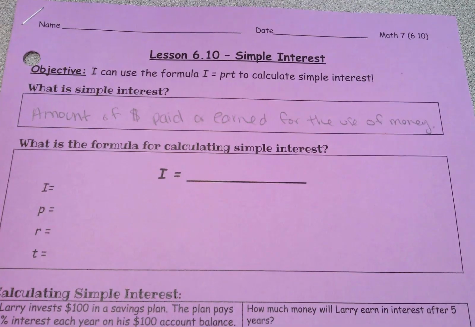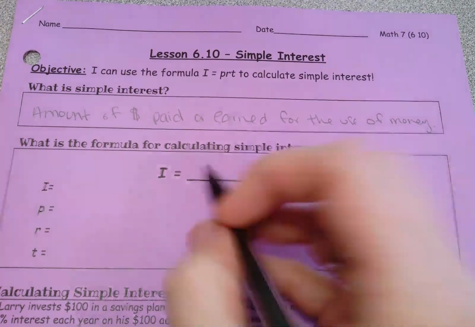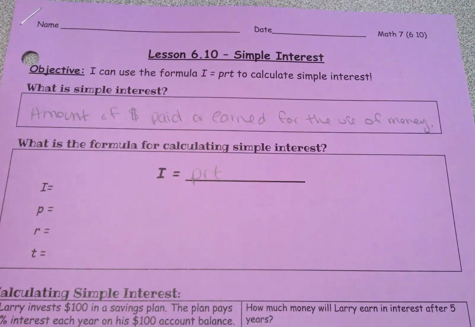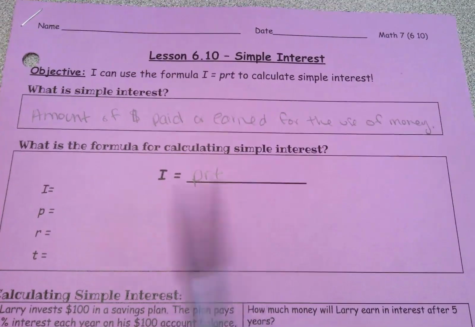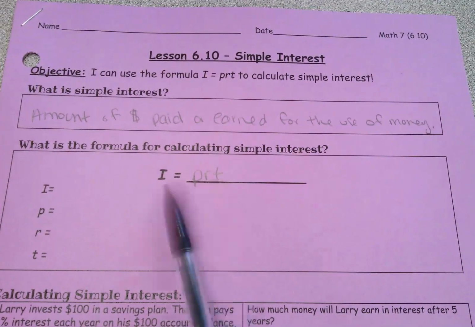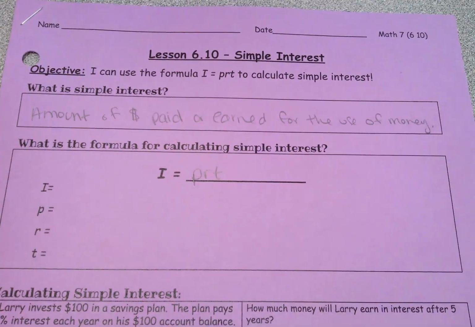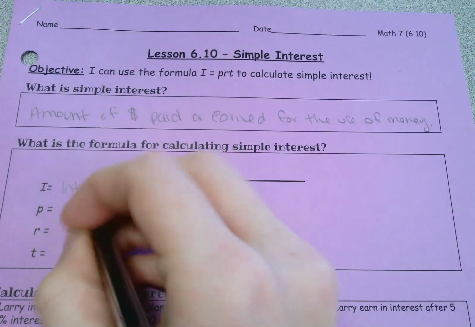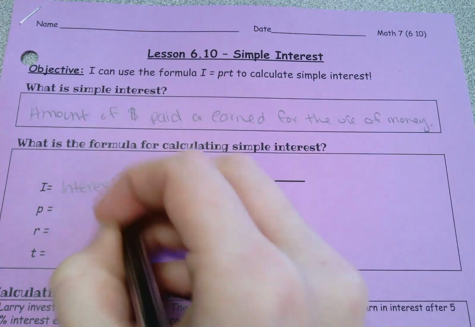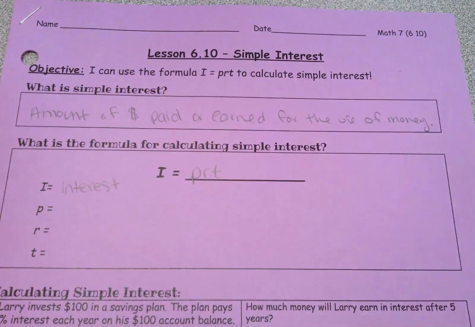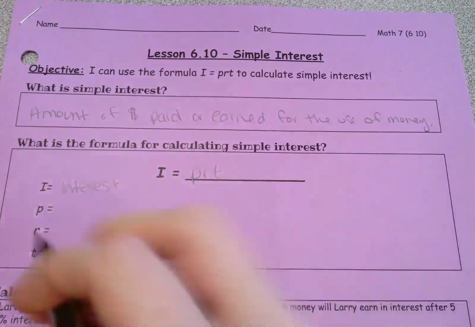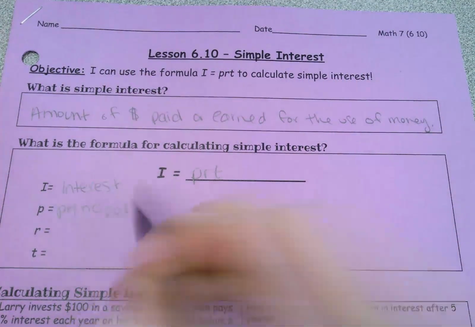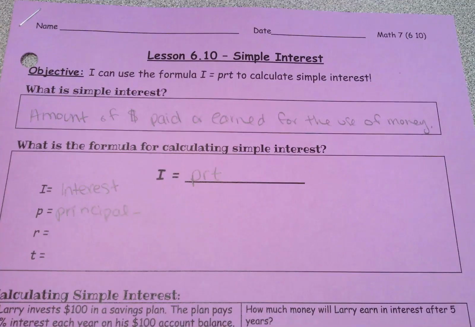Okay, so we have this formula, and the formula is I equals PRT. I like to remember it as "I Purdy." I-P-R-T, I Purdy. Haha, get it? No, okay. So I stands for the interest, the amount of money that I'm going to earn. The P stands for principal. Now, I'm not talking about Mr. Straley. I'm talking about the amount of money you put into your account to begin with.